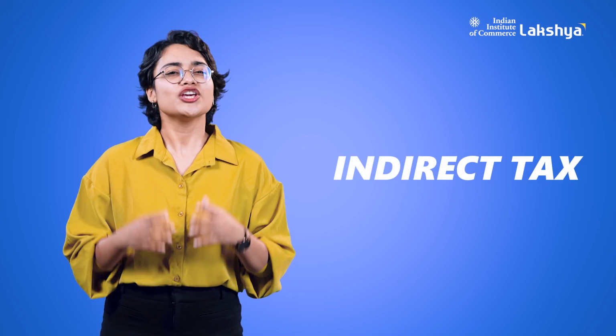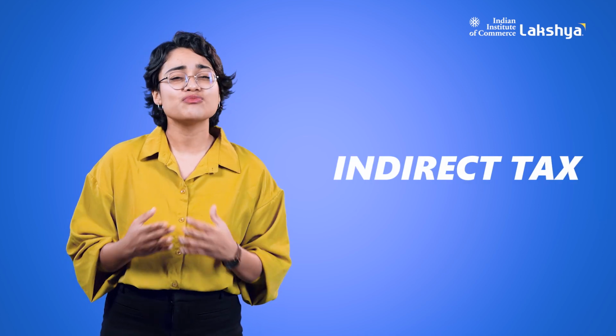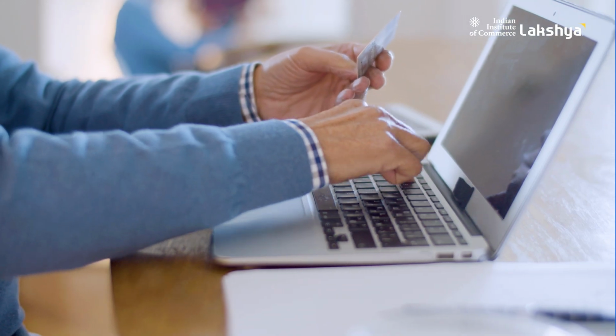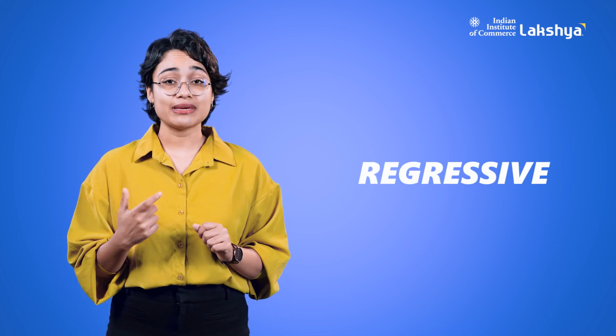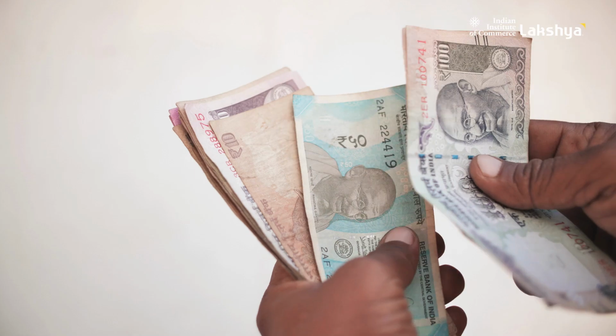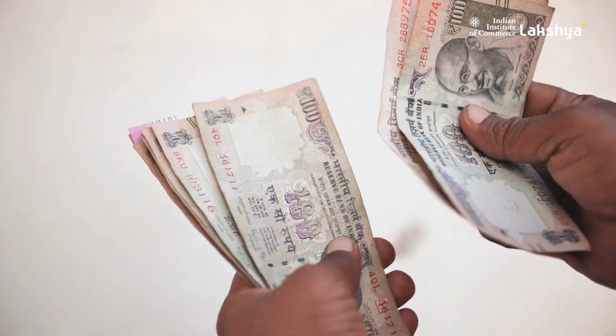On the other side, we have indirect taxes. You encounter these every day, but you might not even realize it. Whenever you buy something like a new phone or even groceries, you're paying an indirect tax. One thing about indirect taxes is that they're usually regressive. That means everyone pays the same tax rate regardless of their income. So whether you're a billionaire or earning minimum wage, the tax on your purchase remains the same.